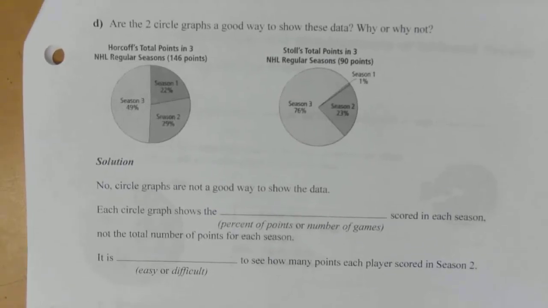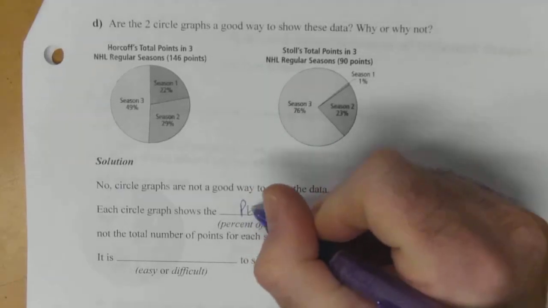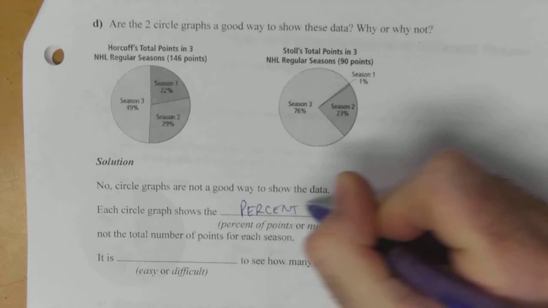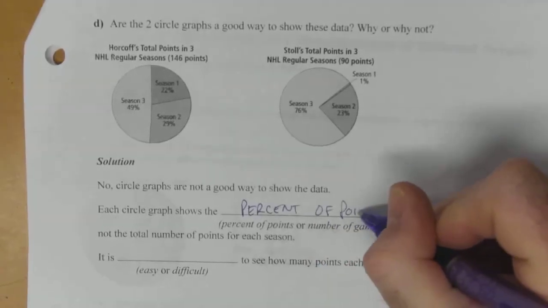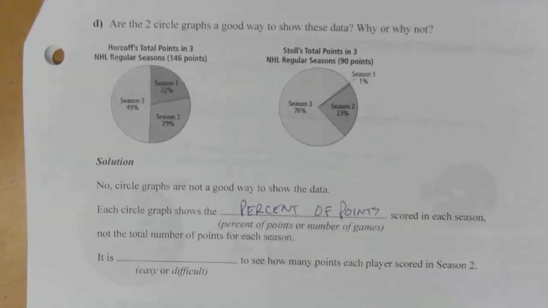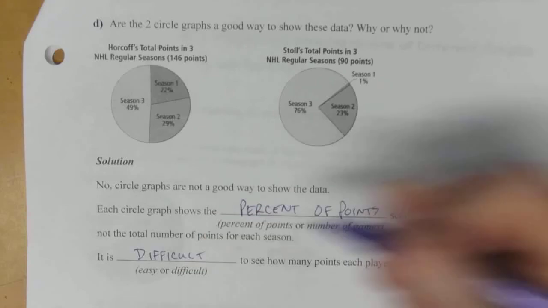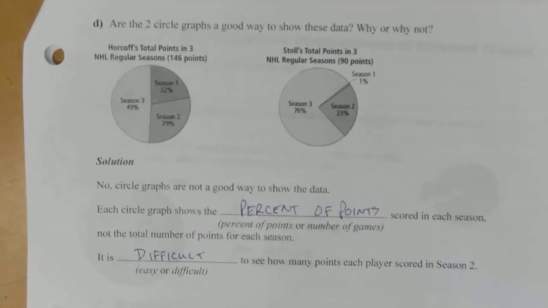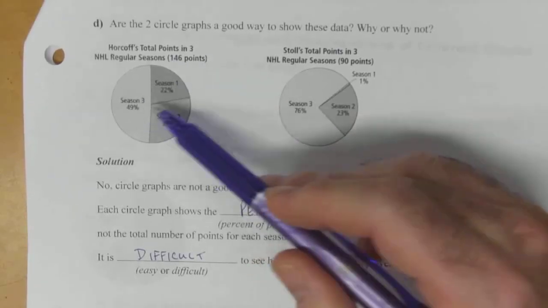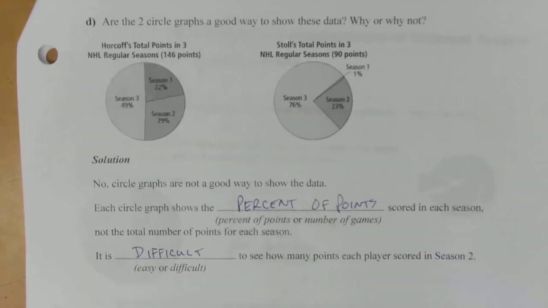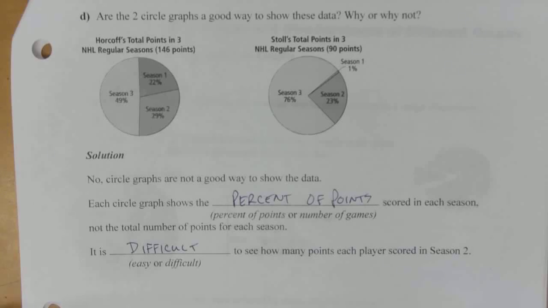So, looking at this, no, circle graphs are not a good way to show the data. Each circle graph shows the percent of points scored in each season, not the total number of points for each season. It's difficult to see how many points each player scored in season 2. You can do the calculations because you've got total points and percentages, but it's not easy to see it. And so that's chapter 1.1.